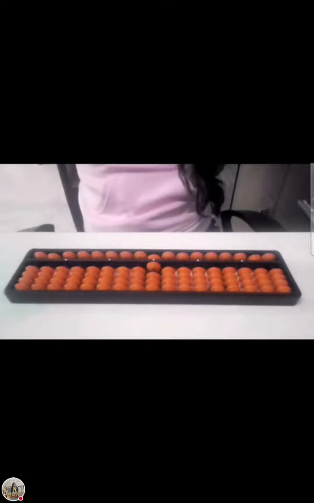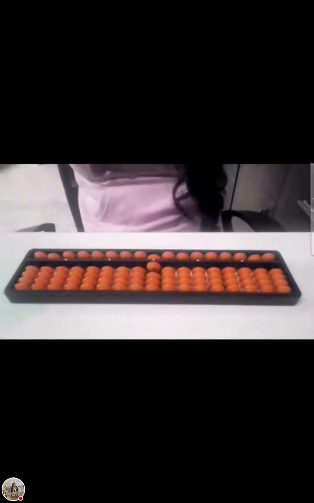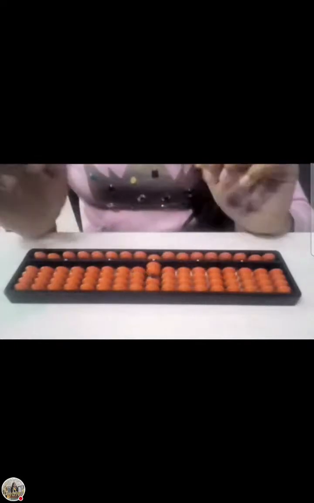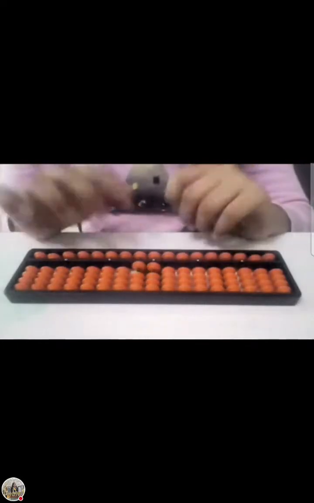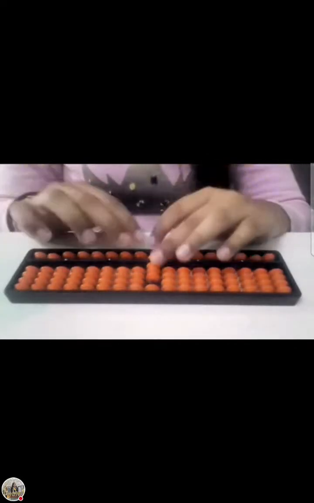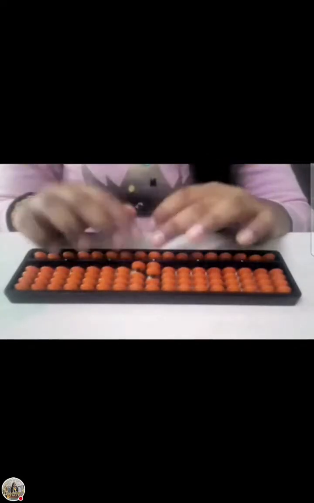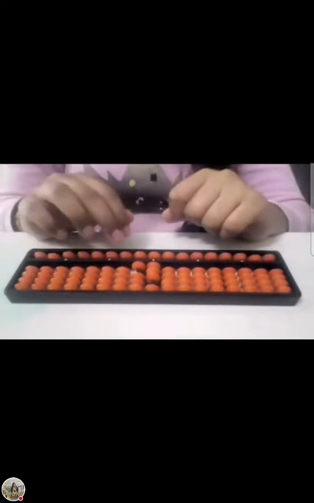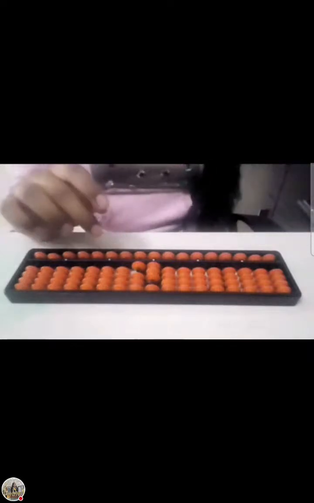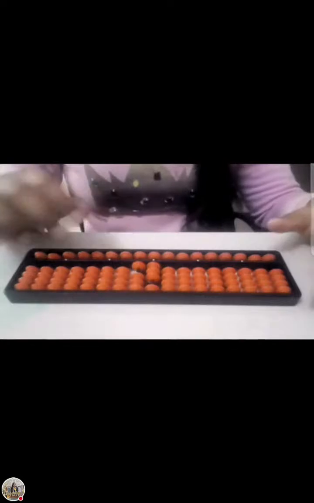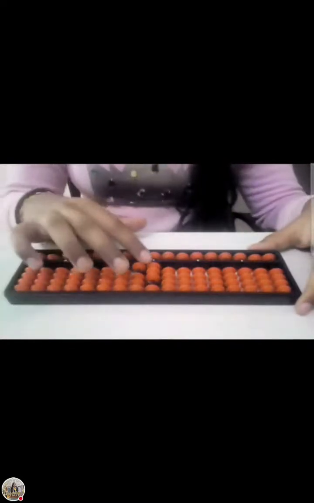Now what is the formula for big friends? Minus 6 plus 10. So minus 6 plus 10, our answer is 10. 7 plus 4, same formula, minus 6 plus 10, our answer is 11. 8 plus 4, same formula, answer is 12. 9 plus 4, minus 6 plus 10, answer is 13. Whatever situation is there, the formula remains the same and the answer always comes out correct.